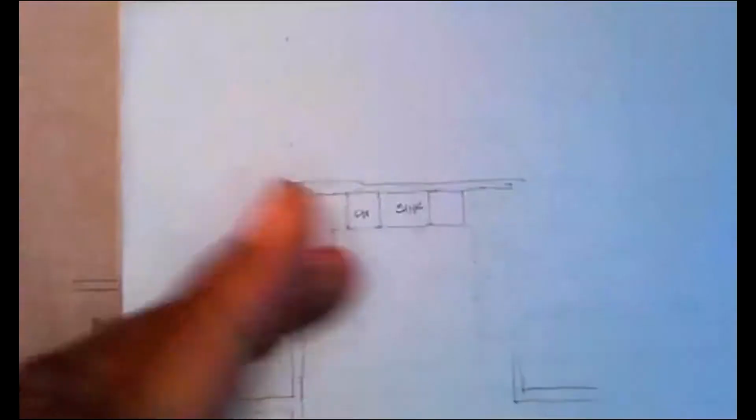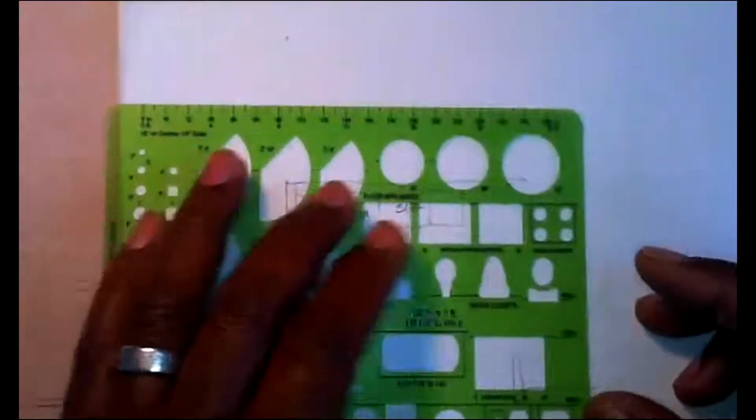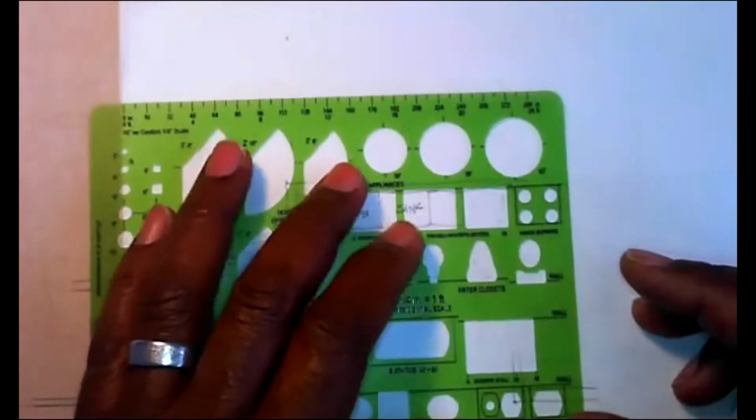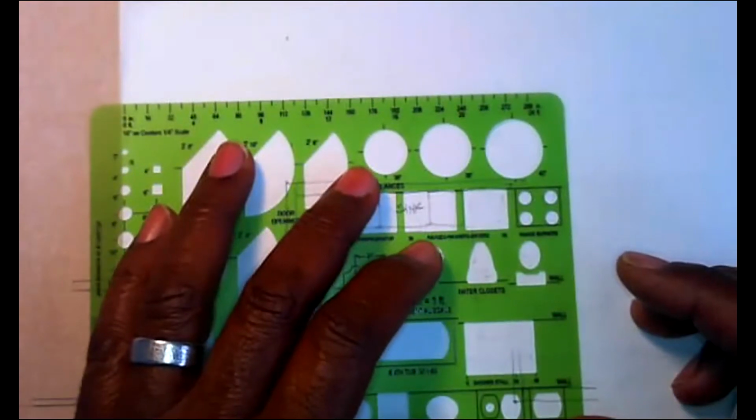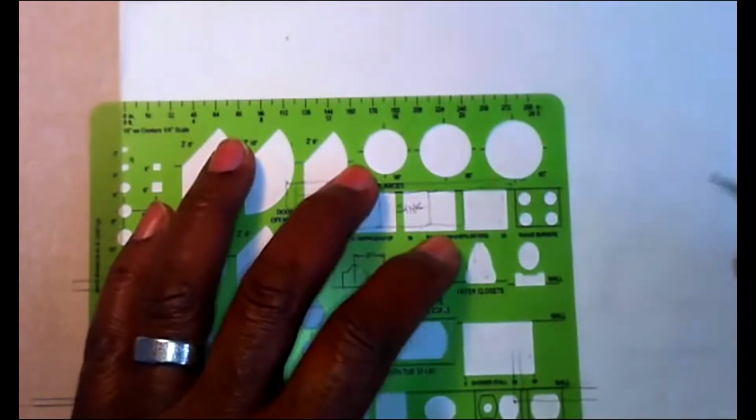Let's see how this is going to work with the range. Then I'll put the range in there. Just use 30 inches, just use a template.